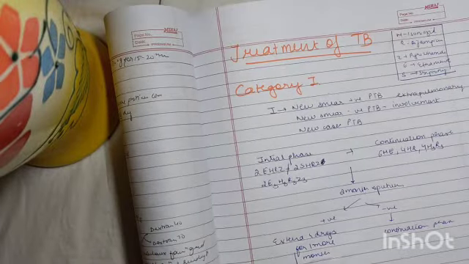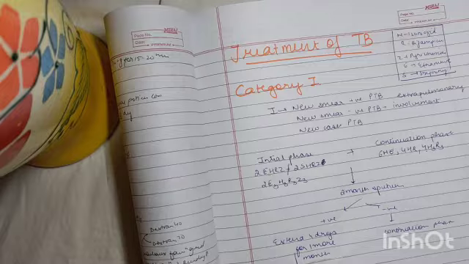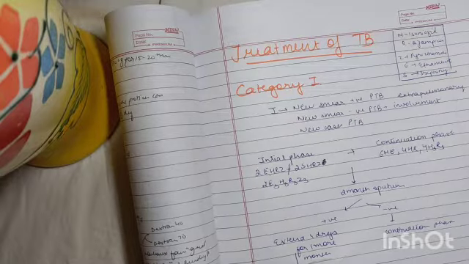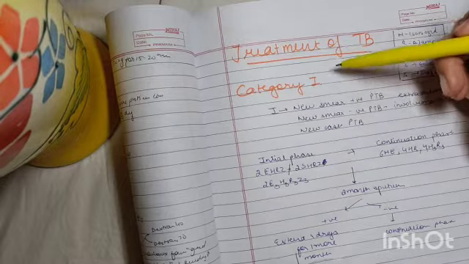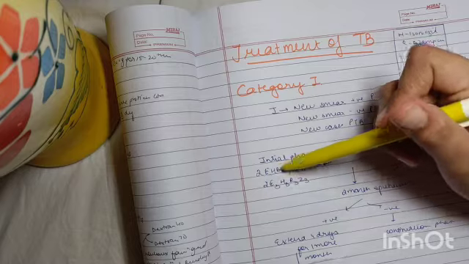Now I'll just sum up again. In category 1, what are the indications? A patient of pulmonary tuberculosis who has a smear positive; second, a negative smear but with extrapulmonary involvement; and third, a new case of pulmonary tuberculosis. We divide the treatment into two phases, the initial phase and the continuation phase. For category 1, always remember there will be only 4 drugs.